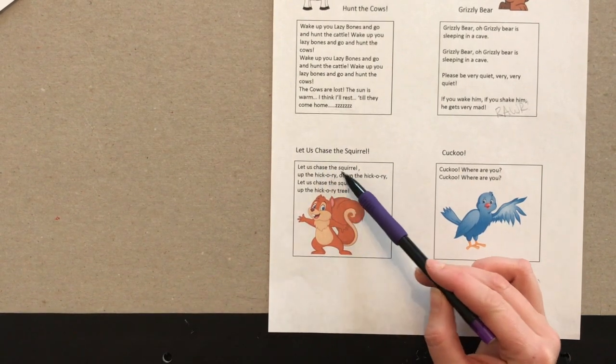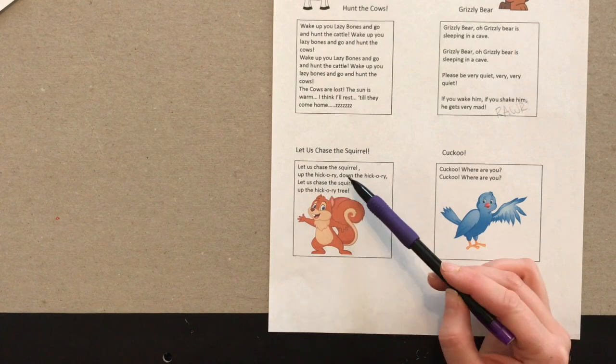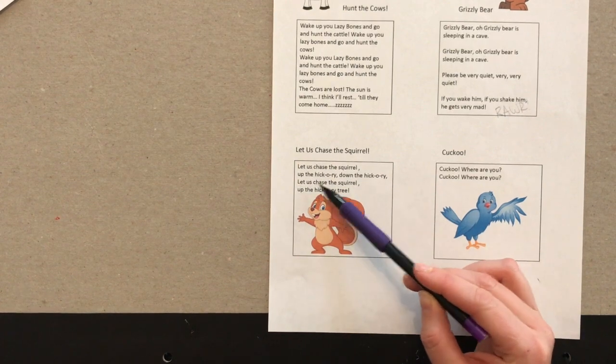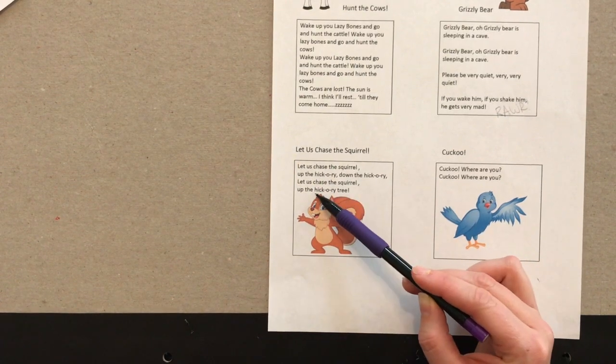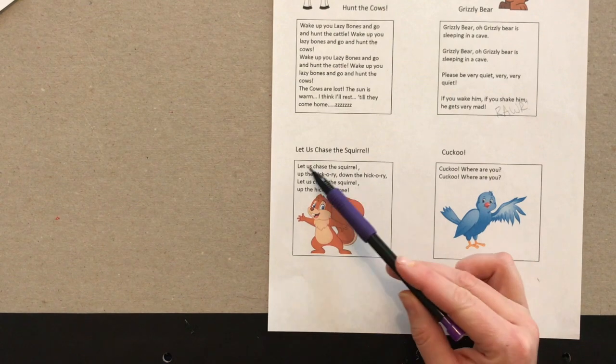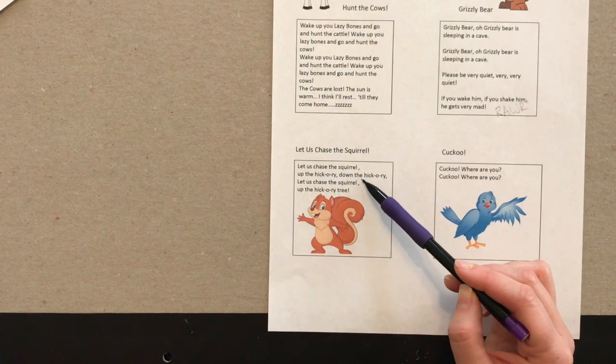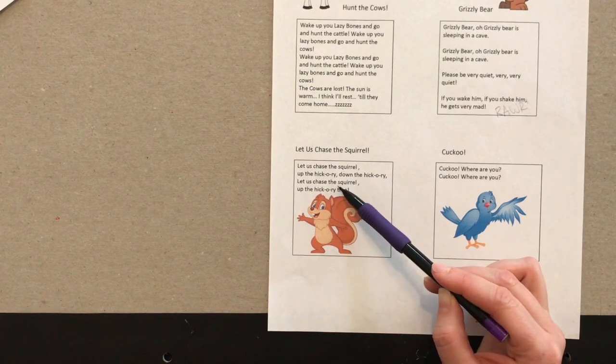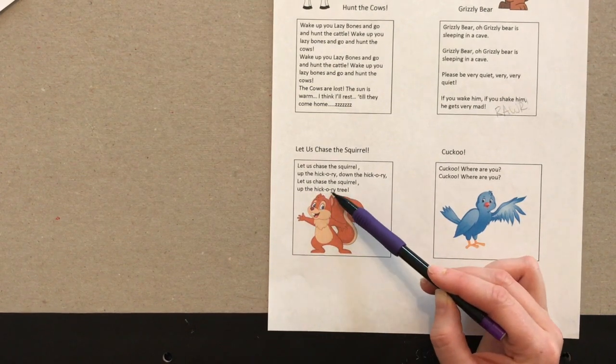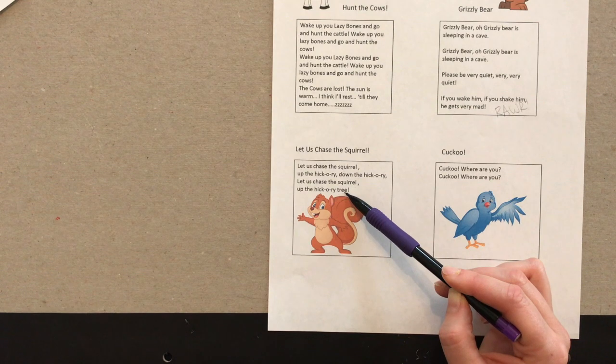Let us chase the squirrel up the hickory, down the hickory. Let us chase the squirrel up the hickory tree. Let us chase the squirrel up the hickory, down the hickory. Let us chase the squirrel up the hickory tree.